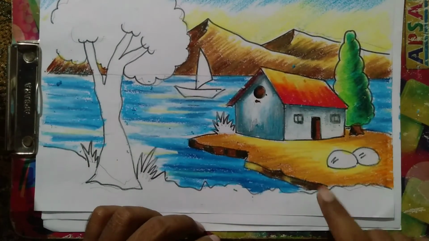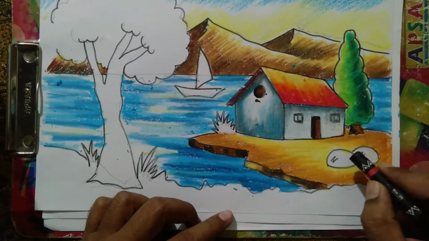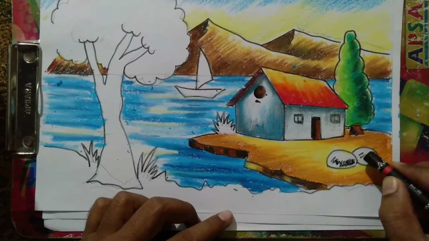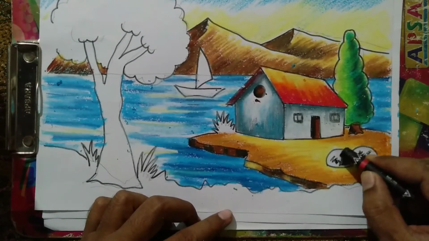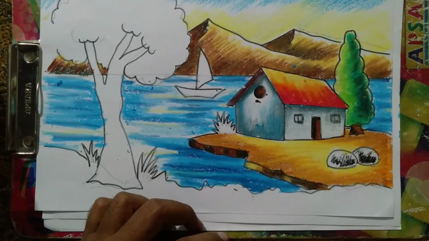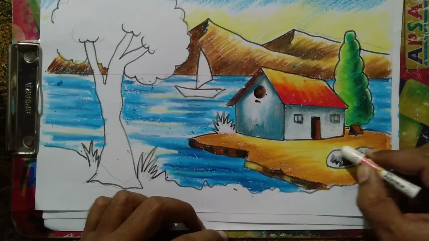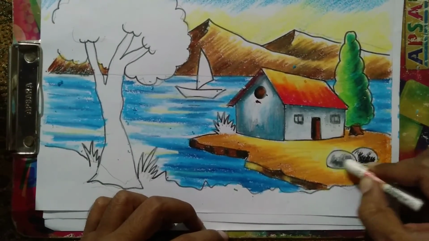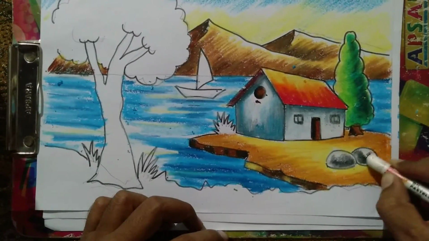Now I am going to do the stones. This stone, just color here black and black here. Lightly you do some strokes and fill with the white, even these white portions and black portions everywhere. First you blend like this.